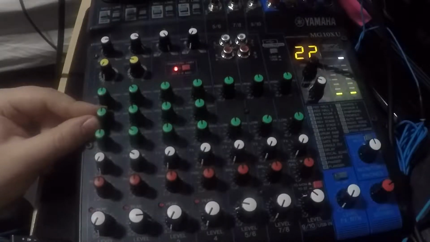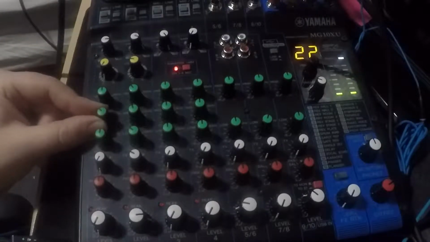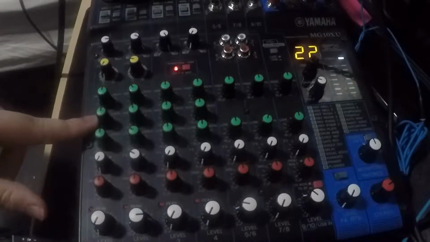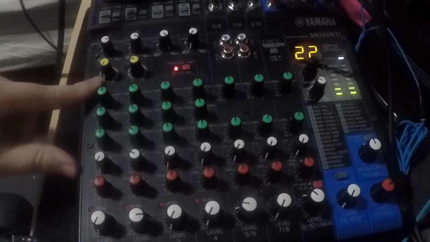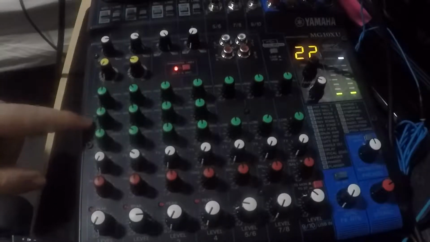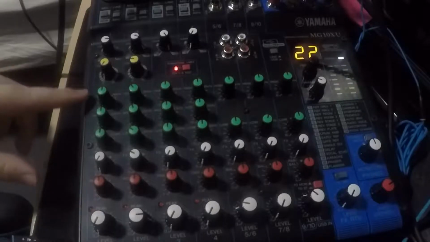So if you have lots of fans in your room or there's lots of background noise, I find if you turn down mid just a little bit, and you can see mine's not very far from the center, that's just going to help you cut that out. I don't find much of a use for it in voice per se, but it does help in getting rid of a little bit of background noise.